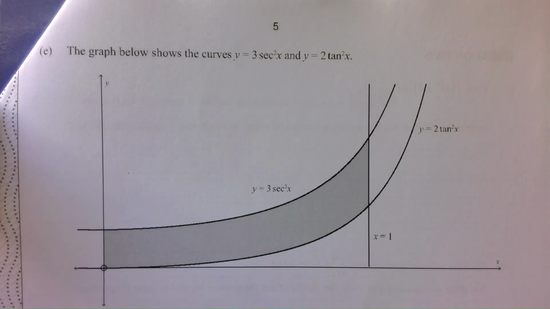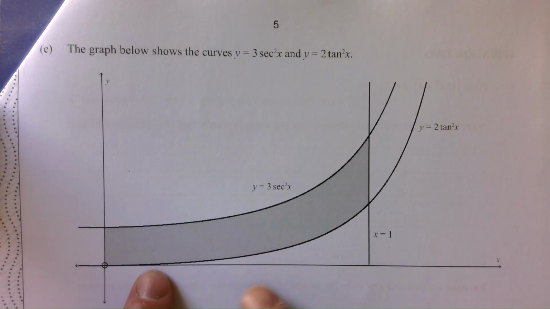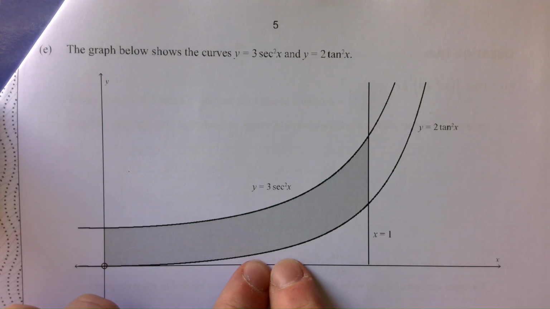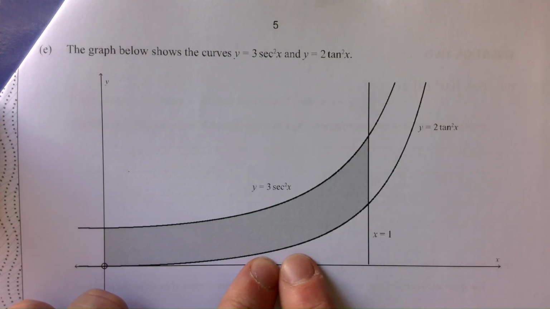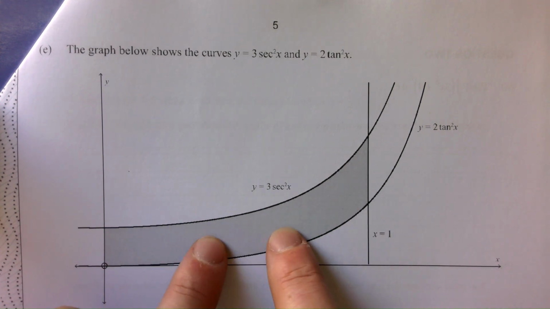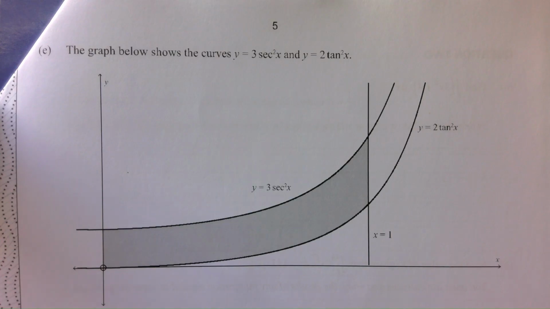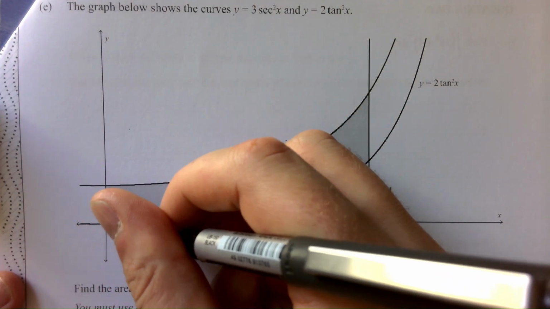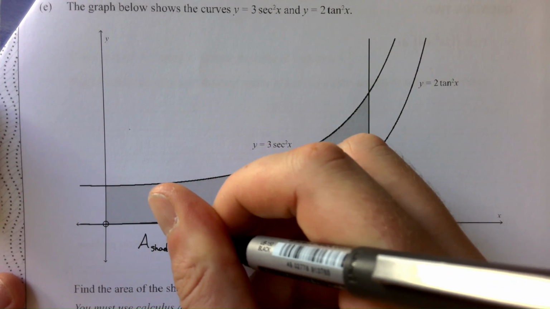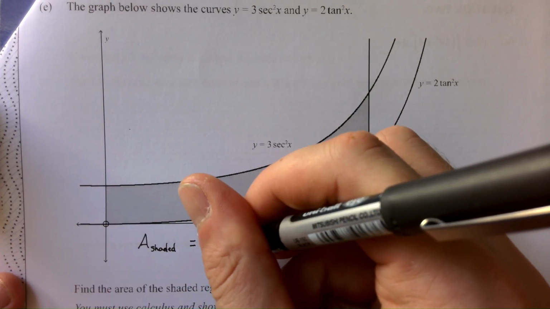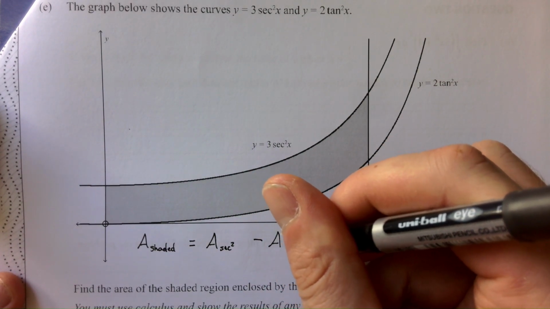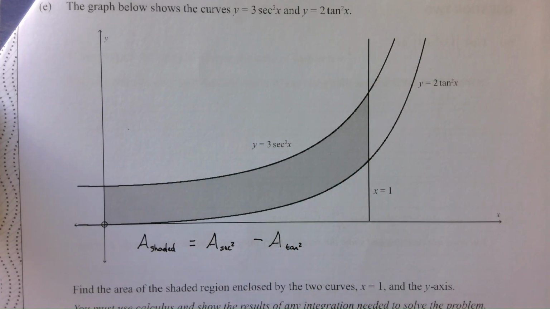And the idea is, in order to work out this grey section, we are going to work out the total area beneath the 3 sec squared x curve, and then we're going to take away the area underneath our second curve here to get rid of this white space, just leaving us with this section between the two. So I'm going to write it up here just for clarity. A shaded is equal to the area under the sec squared curve minus the area under the tan squared curve. That's not very thoroughly written out, it's just as a vague idea. That's the logic we're using for this integration.